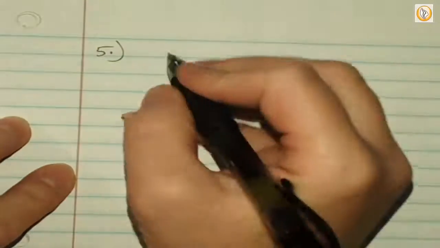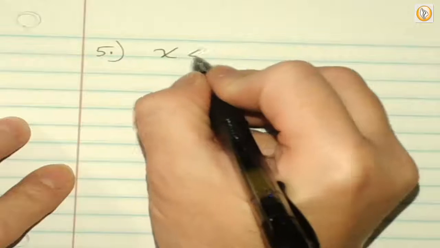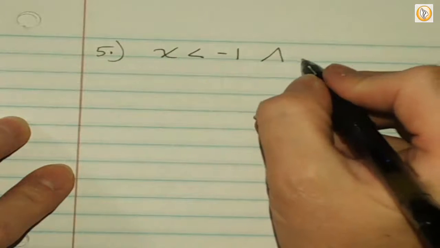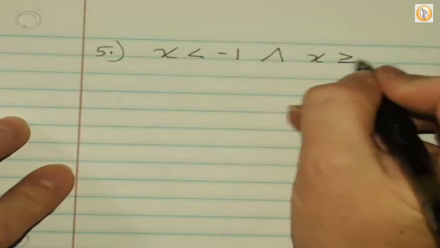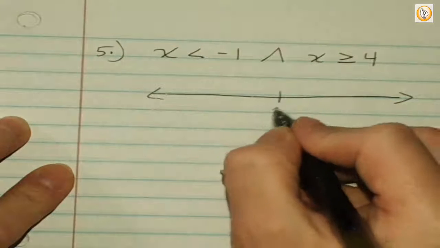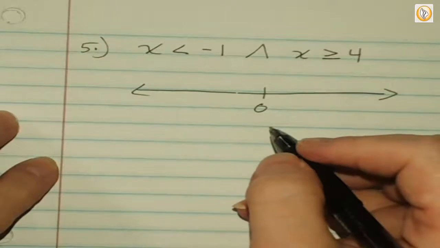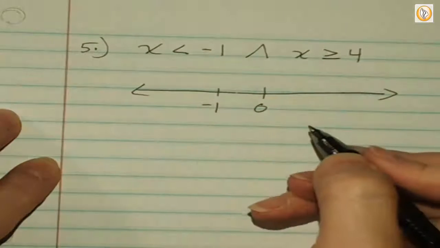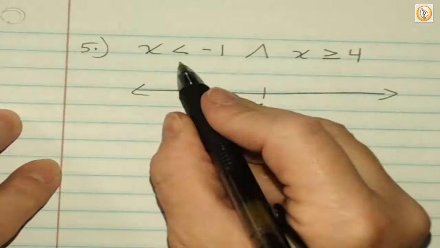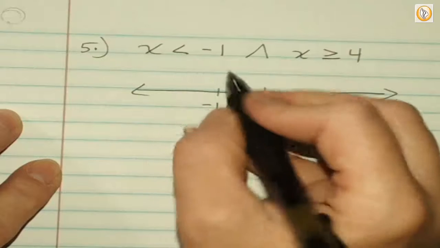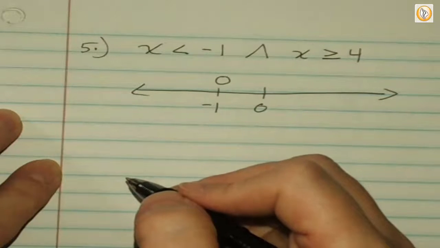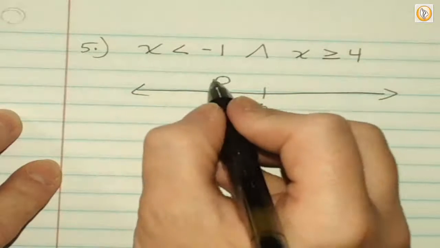5. I have x is less than -1 in conjunction with x is greater than or equal to 4. I'm going to graph it, and so are you. And my -1. Michaela, is that open or closed? Open. Good. Which direction? Left. Okay, good, because x is less than.